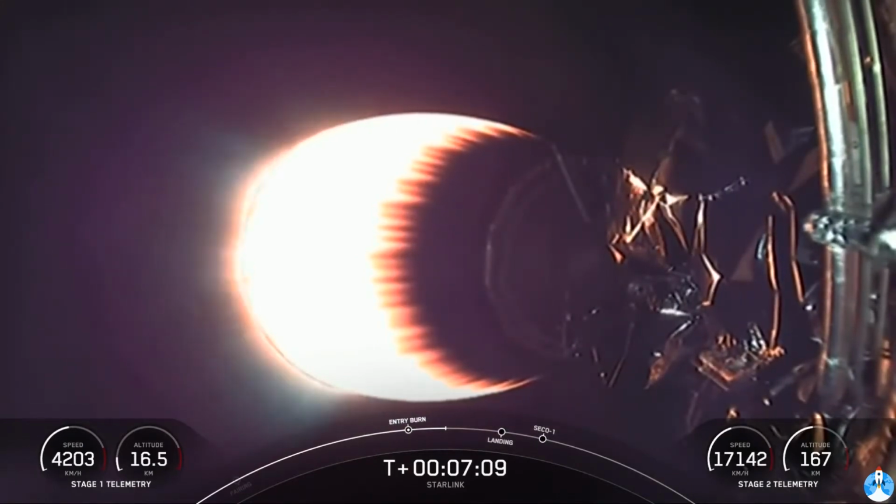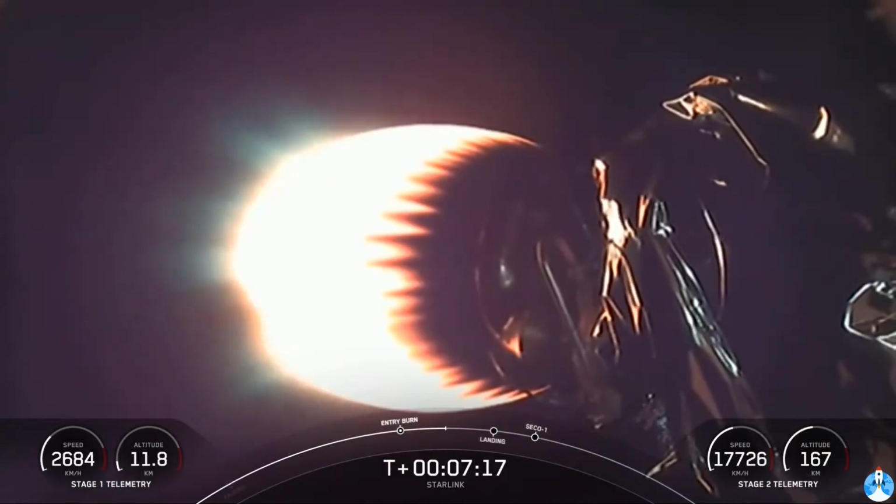As stage 1 continues to descend, it uses occasional bursts of nitrogen gas for attitude control, and sometimes you can see this, although in the darkest night we may not be able to.